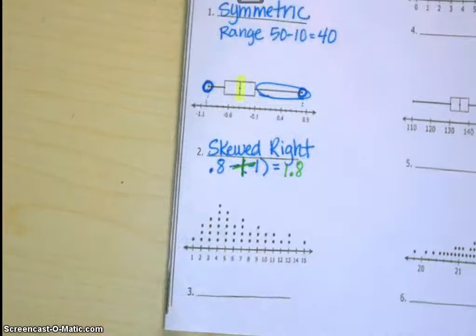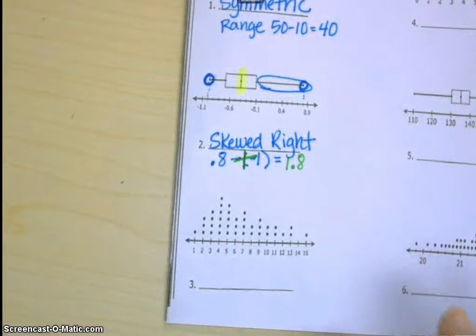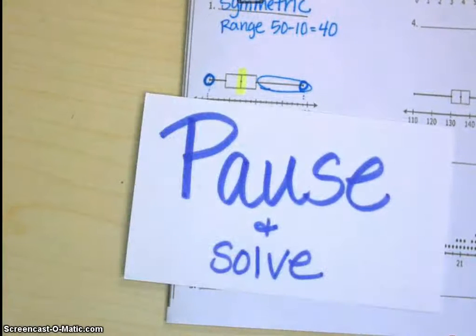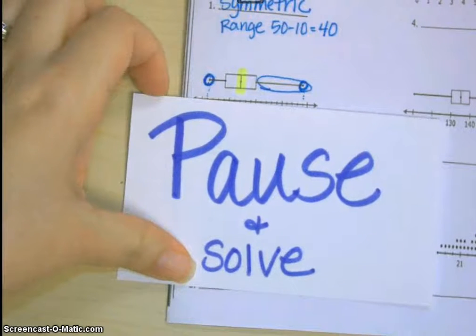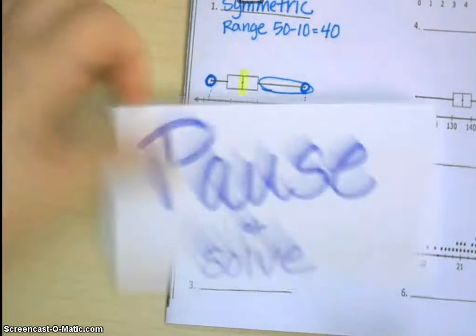All right, so now to number 3. I want you to pause the video and solve it. When you're done, unpause it. So pause and solve now. All right, hopefully you actually did pause and solve. If you haven't, pause it, solve it. Now let's go over it.